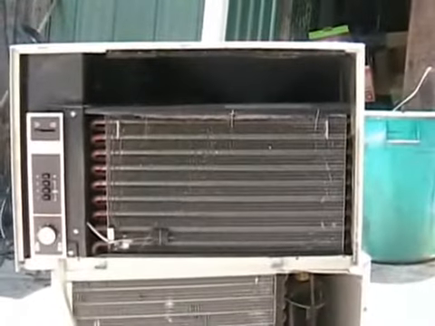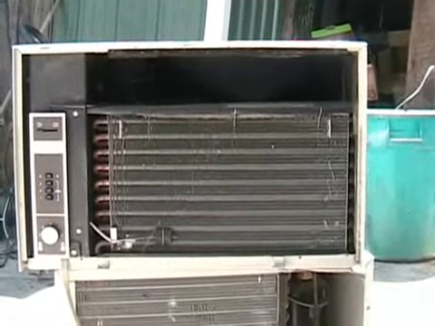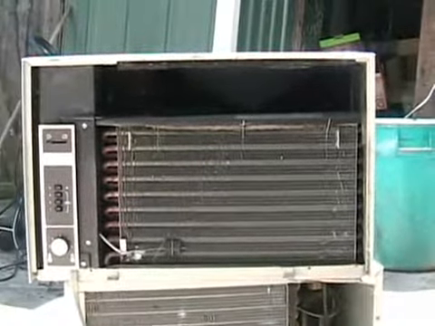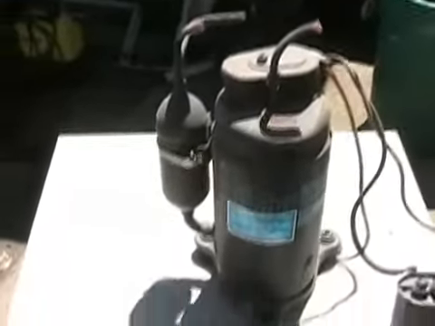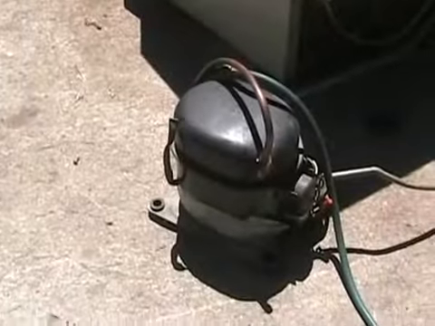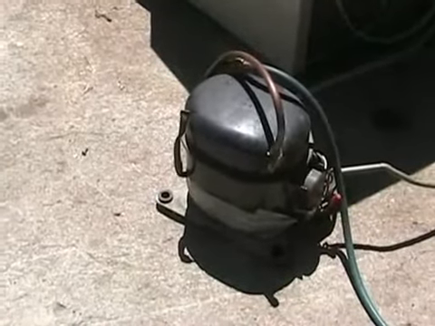So the heat now is traveling in the warmed up Freon and then goes to the back of the air conditioner and is blown out as exhausted heat. All air conditioners have a compressor. This one's called a rotary compressor. Some have an oval compressor. This is called a piston compressor.